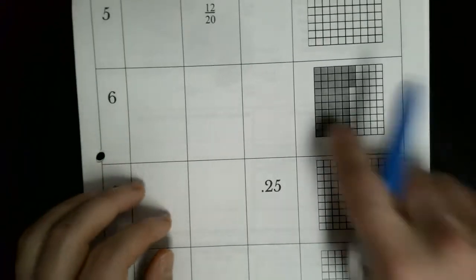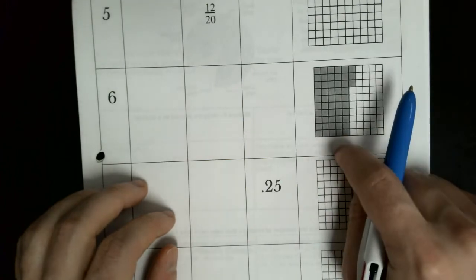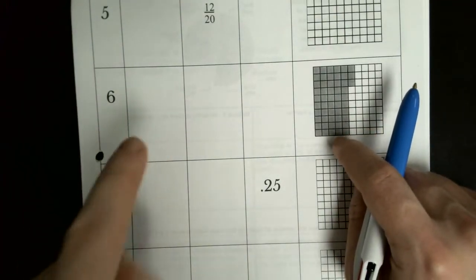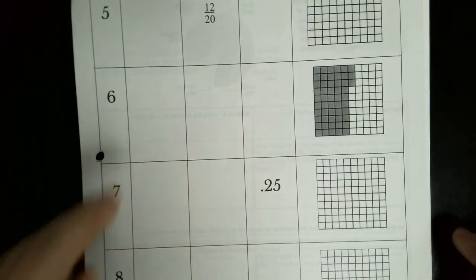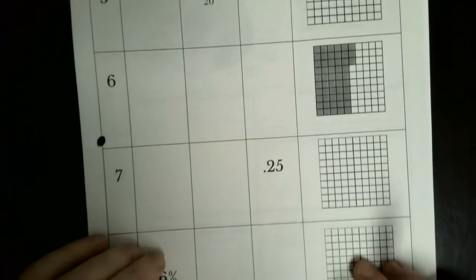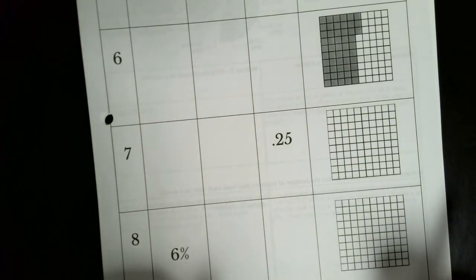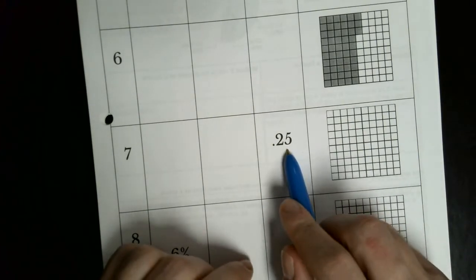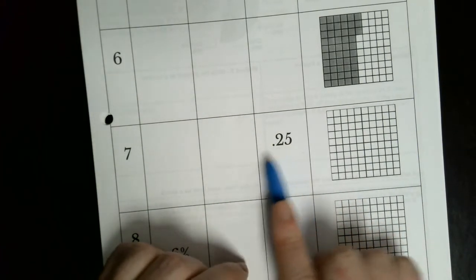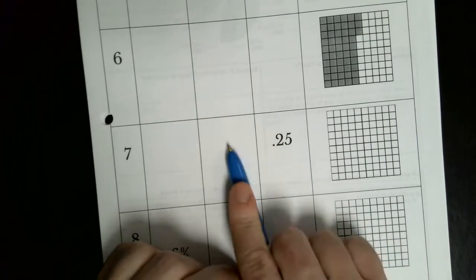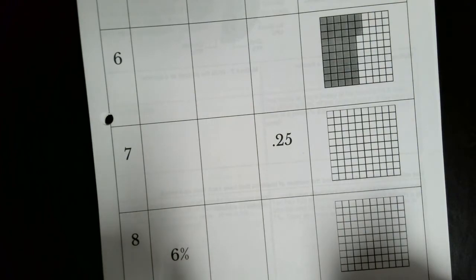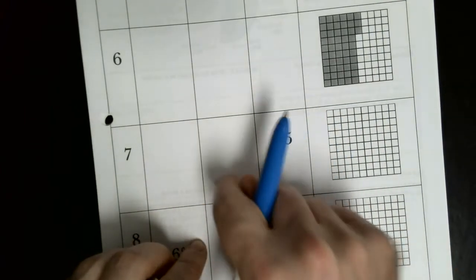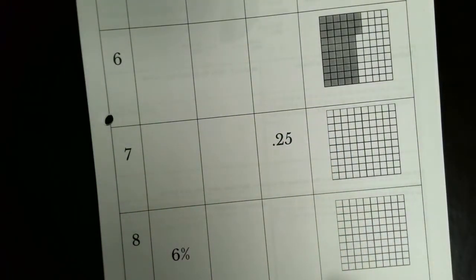For number 6, make sure you count these carefully. You want the exact number. And for this one, my tip would be to start with the percent, then write the fraction and the decimal. That's my tip for number 6. My tip for number 7, I would start by writing the fraction. I would read the decimal, use that to help me write the fraction. You may have to simplify that one. But that's the first thing I do for this one, write the fraction.